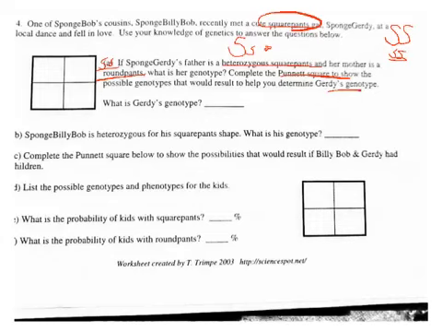We know her mom is little s, and I'm going to put little lines underneath the little s's. And we know her dad is heterozygous, so that's big S, little s. If we complete the square, we've got two heterozygous, and then two that are homozygous. And since we know that she is square, she must be one of these heterozygous ones.